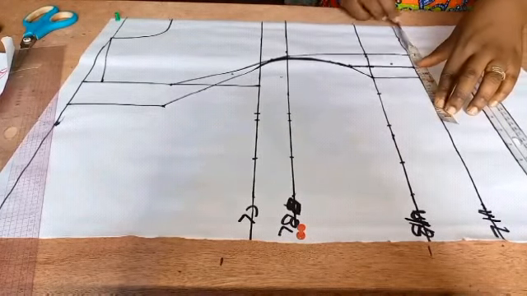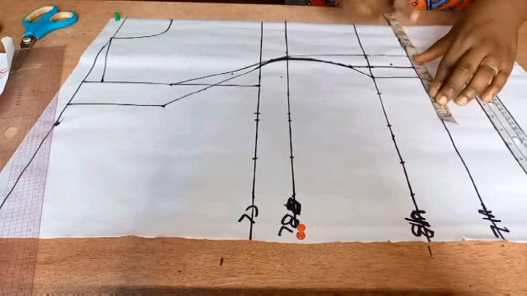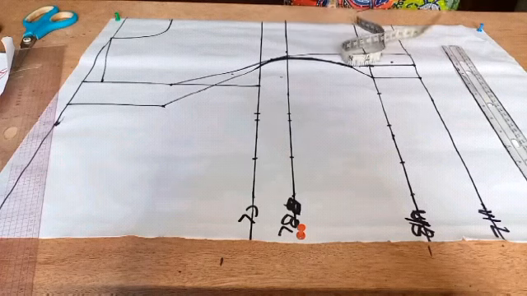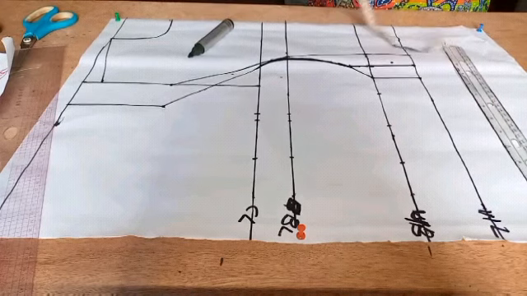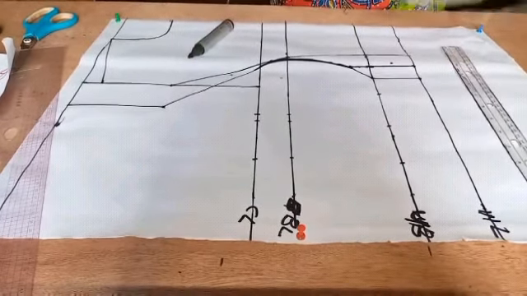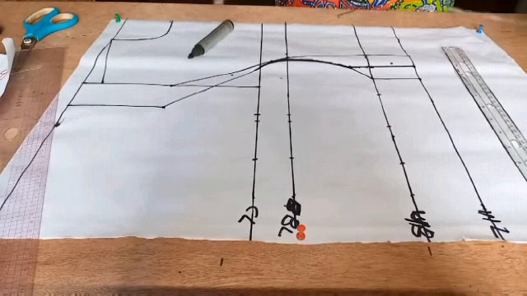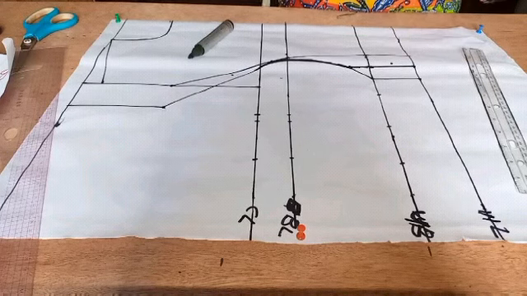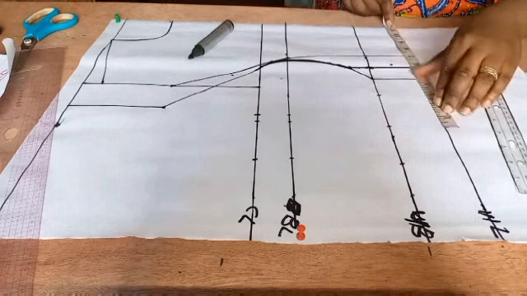We are using 37 for our waist. Our waist is 37. So we also take the measurements. 37 divided by 4 will give us 9 inches and 2.